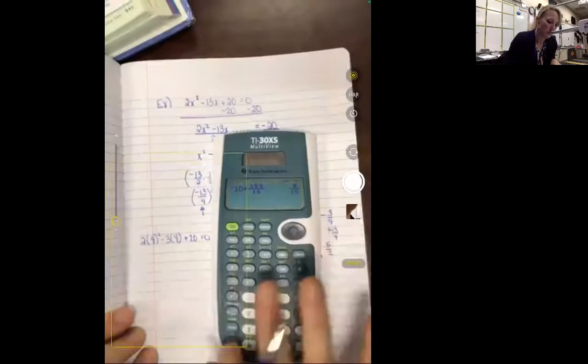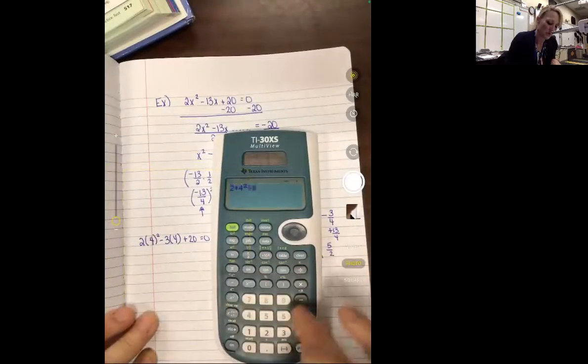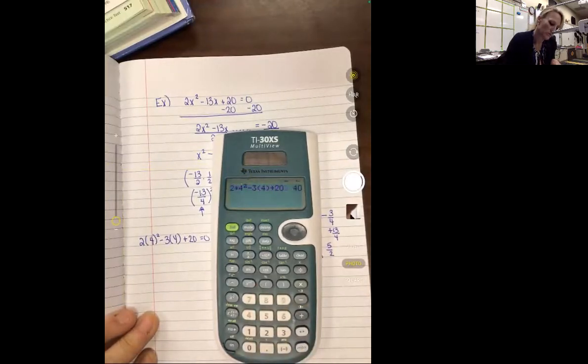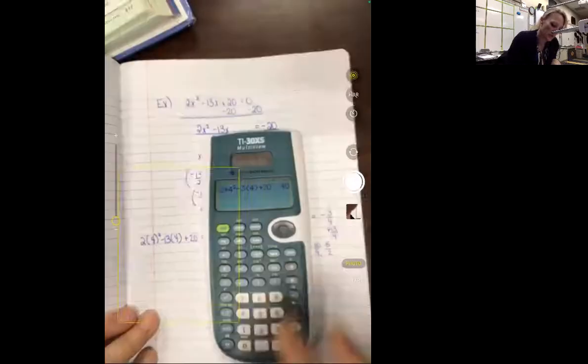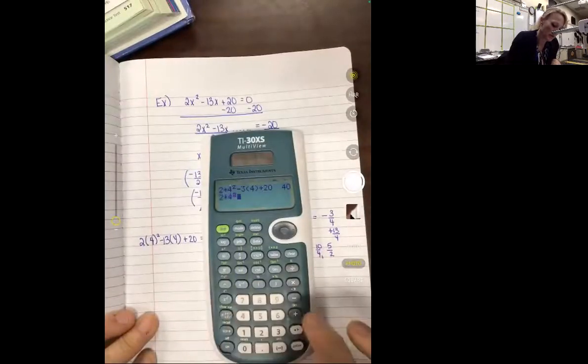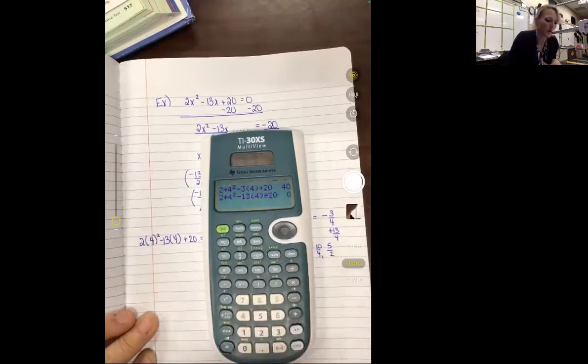So 2 times 4 squared minus 3 times 4 plus 20. Something's wrong. What did I do wrong? Oh, because it's a 13. That's why. Try that again. 2 times 4 squared minus 13 times 4 plus 20. There we go. That one equals 0.